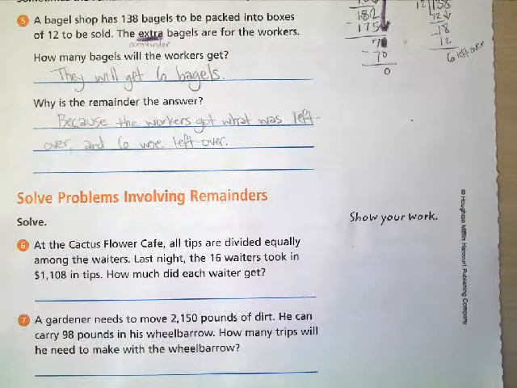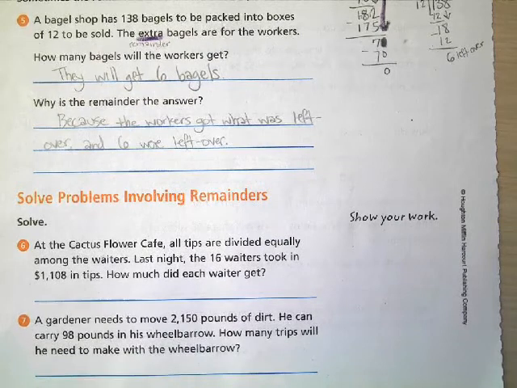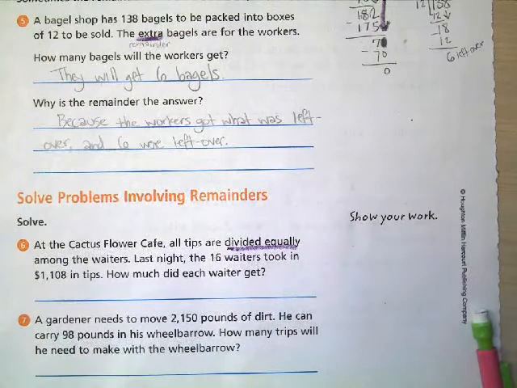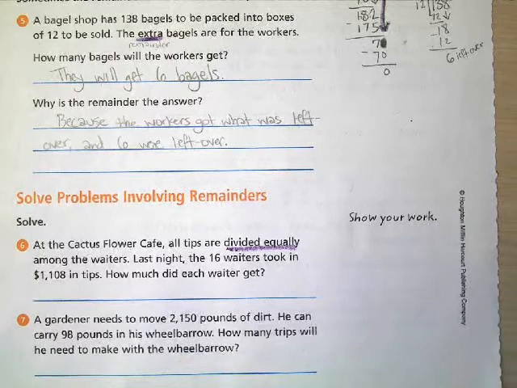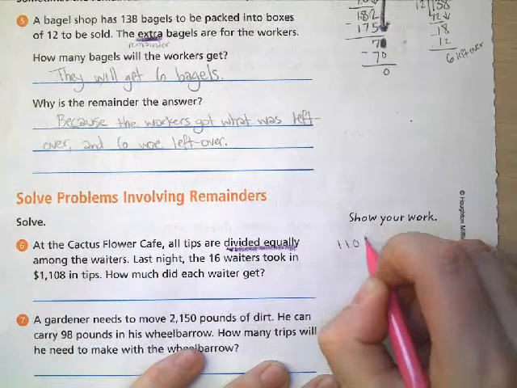Okay, number 6. At the Cactus Flower Cafe, all tips are divided equally among the waiters. Last night, the 16 waiters took in $1,108 in tips. How much did each waiter get? This is a real life situation, my friends. This happens all the time with money. If we're dealing with money, we're going to be doing a decimal.